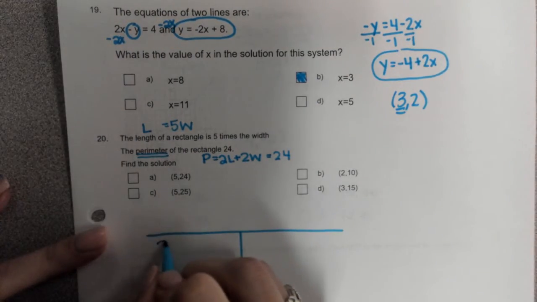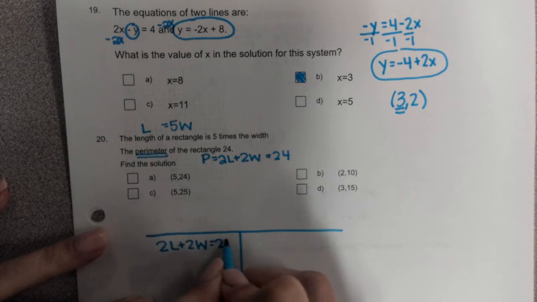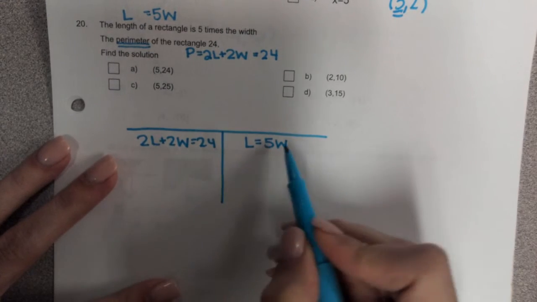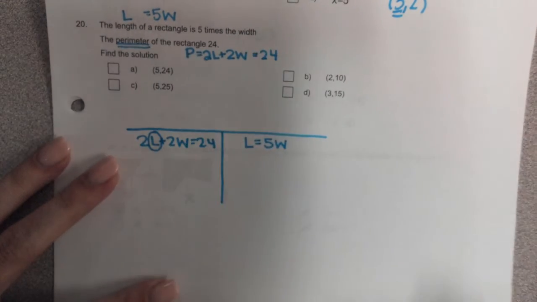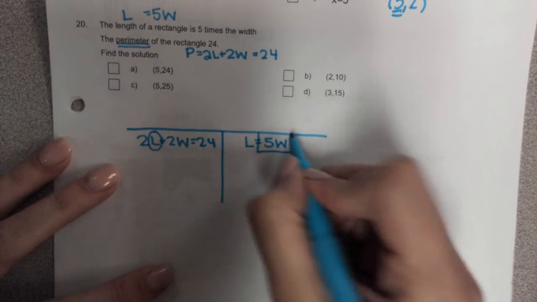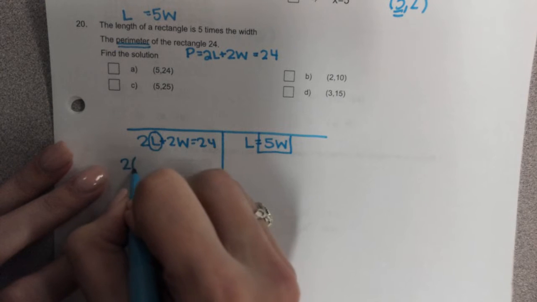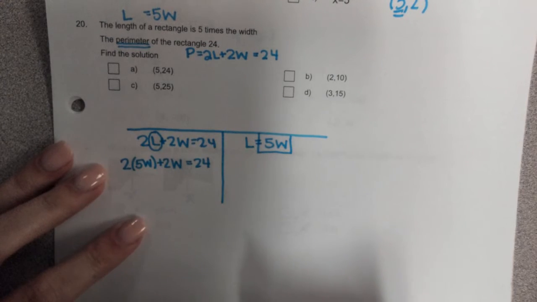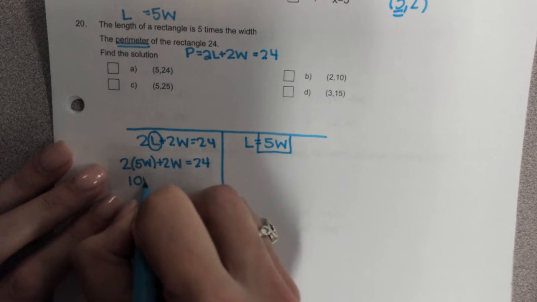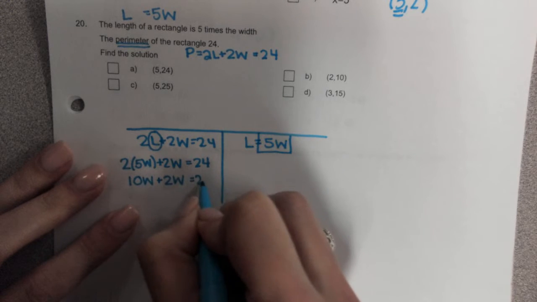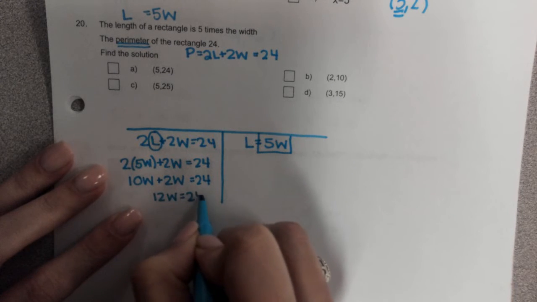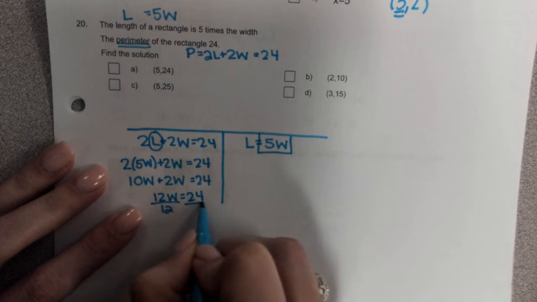So my bad news is this 2L plus 2W equals 24 because it's in standard form. Every variable has a coefficient. My good news is this L equals 5W. And it's good news because the L is by itself. So I can replace L with 5W. So we take 2 times 5W plus 2W equals 24. So 2 times 5W is 10W plus 2W equals 24. Combine your like terms. So this gives you 12W equals 24. Divide by 12, divide by 12.